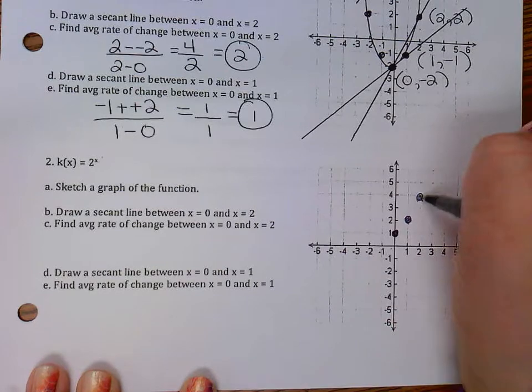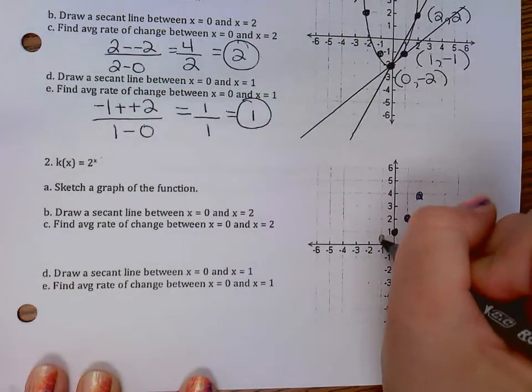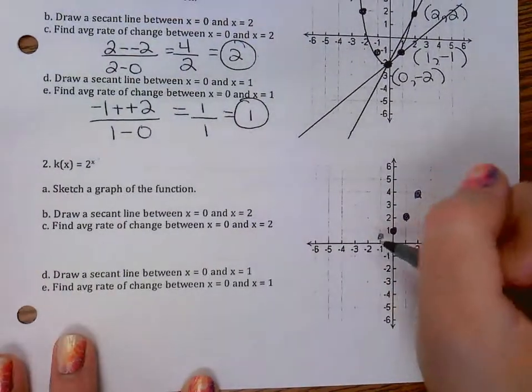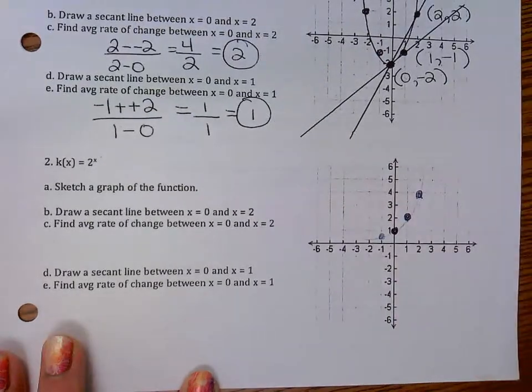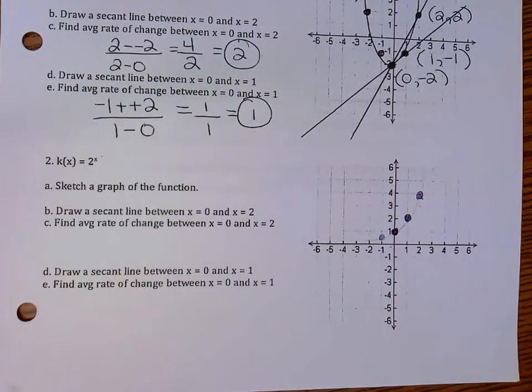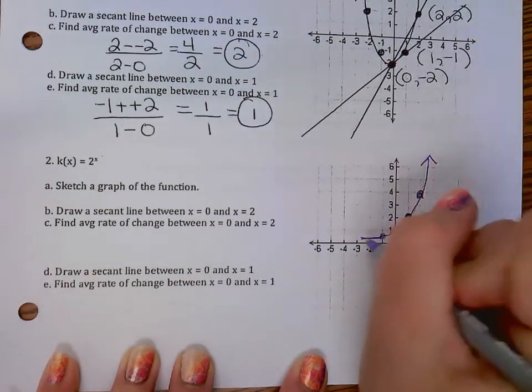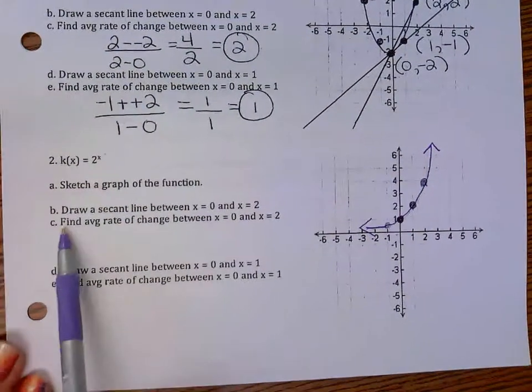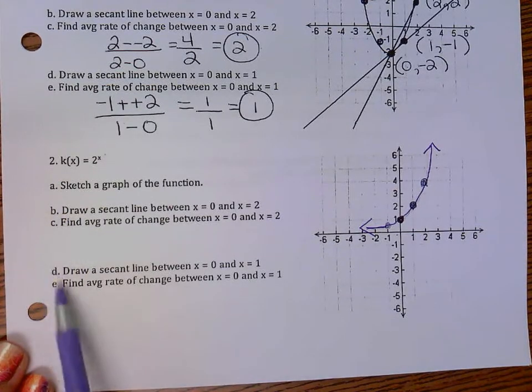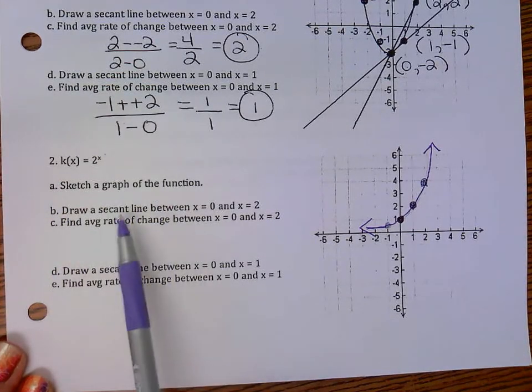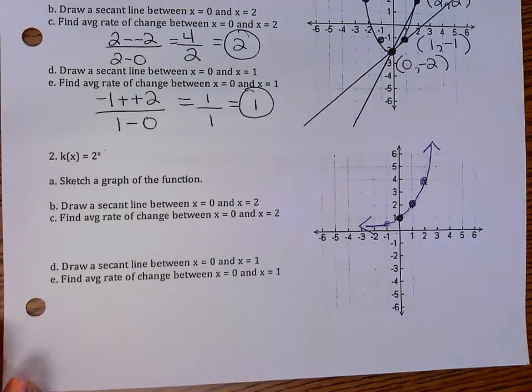And then 1/2, and so on. So there's my curve for 2 to the x. So you are going to answer B and C and D and E. So draw in your secant line, find the rate of change just like we did in number 1.